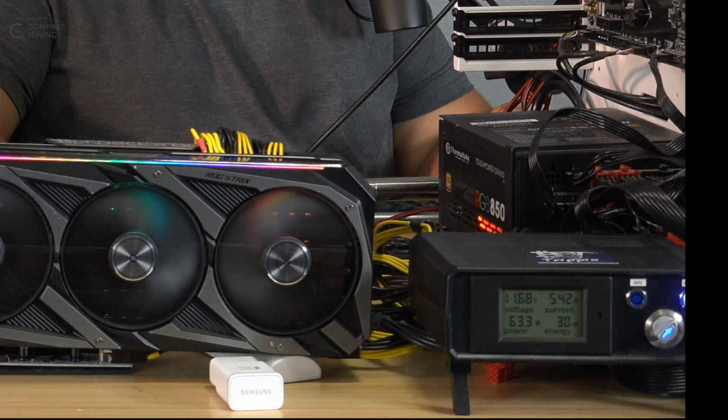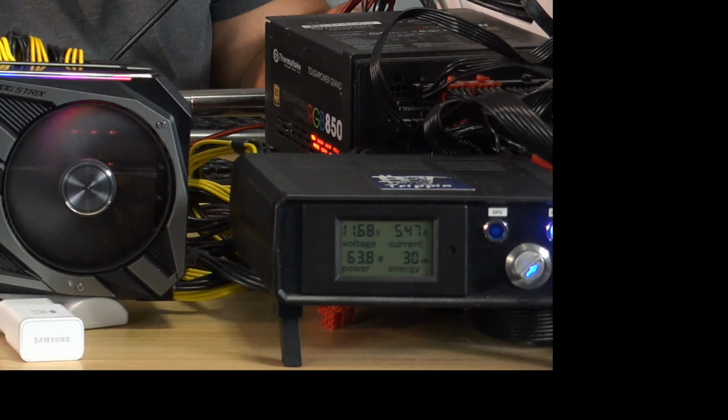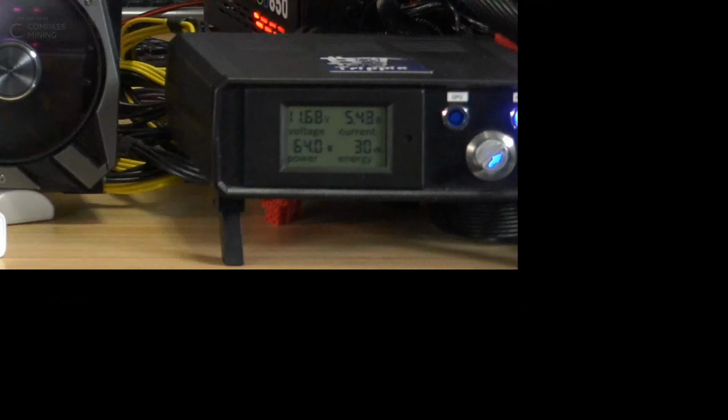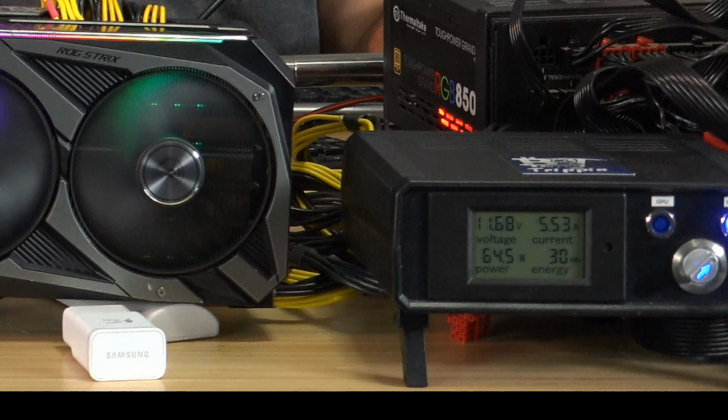This is the cool advantage of having a really high def camera, is that even with me pulling these, this is like in a movie, enhance, enhance, enhance, a little further, enhancing. Let's get it way up there. There we go. And that's how we do it, my dudes.